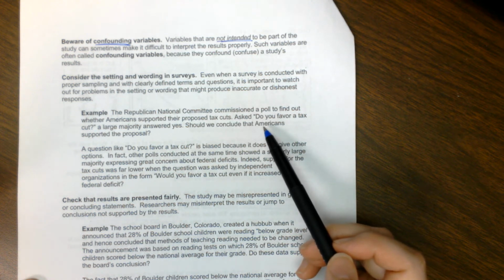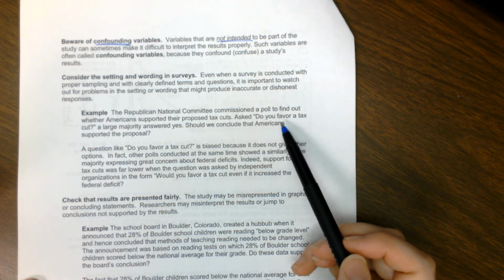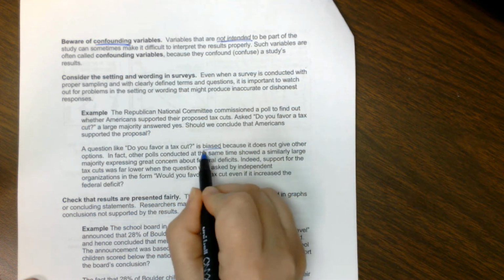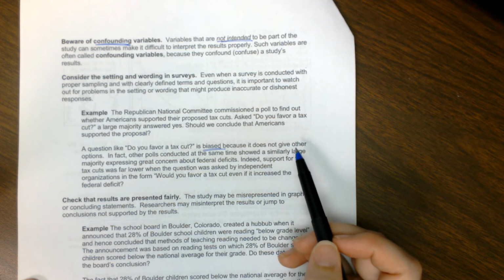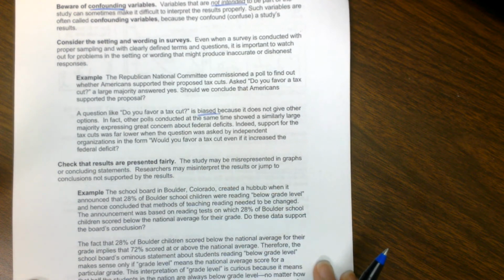Well, there's more in the proposal than just a tax cut. So no. That is going to make a biased response because it doesn't give other options, it doesn't give enough information. If there are no other repercussions, yeah, I favor a tax cut. But there's always going to be other things involved.